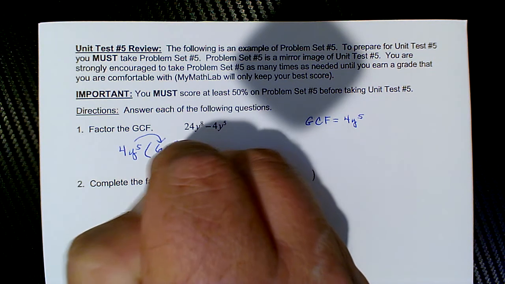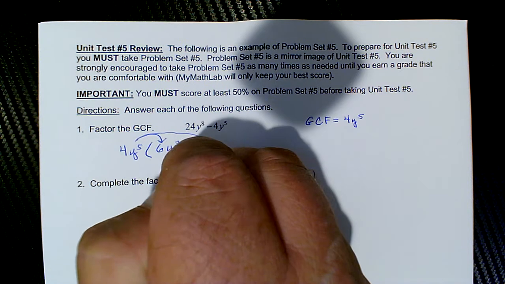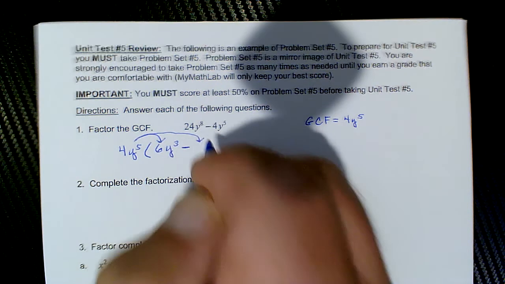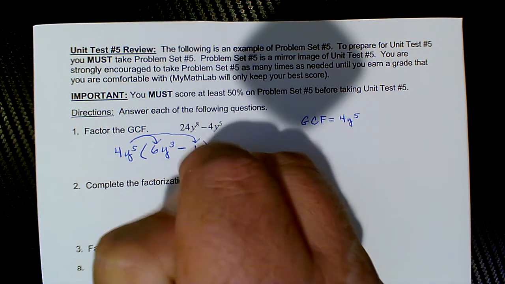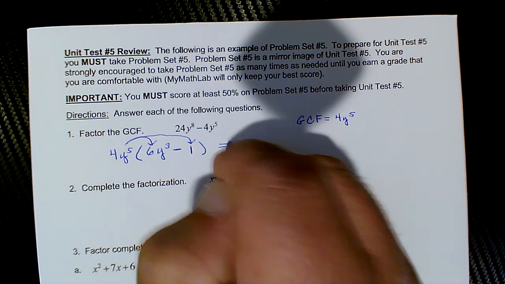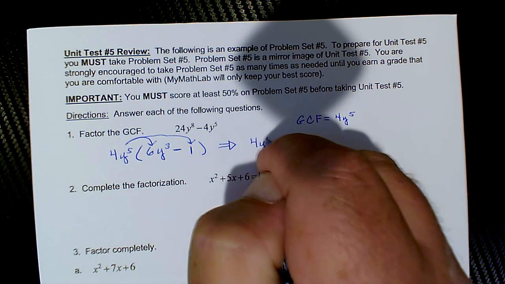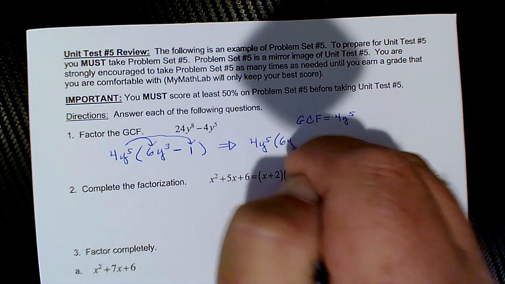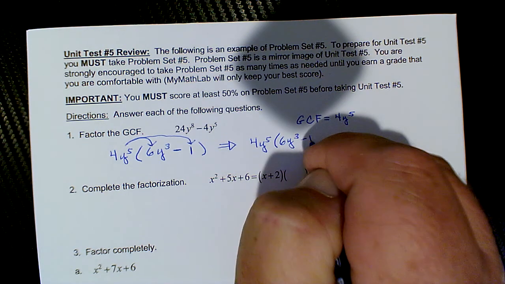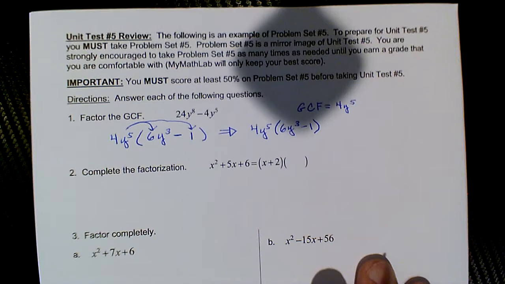Then we could put the minus down, and to generate the second term, thinking of reversing the distributive property, looks like all we need is a 1, because everything is common. So therefore, getting rid of the clutter, 4y raised to the 5th times the quantity 6y cubed minus 1 would be the complete factorization.